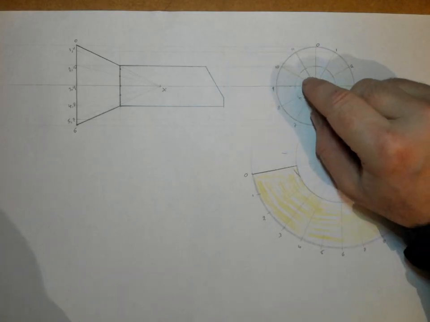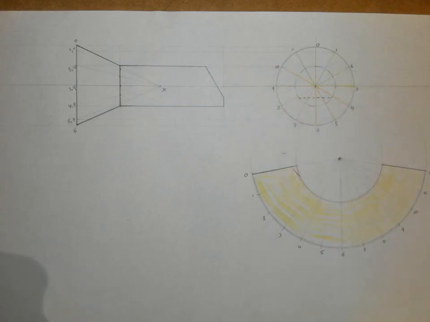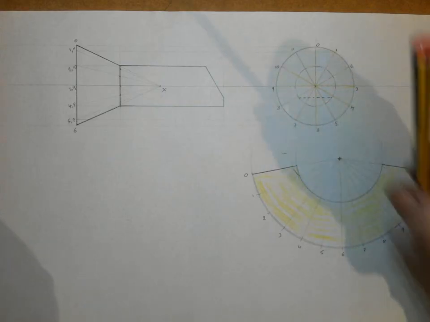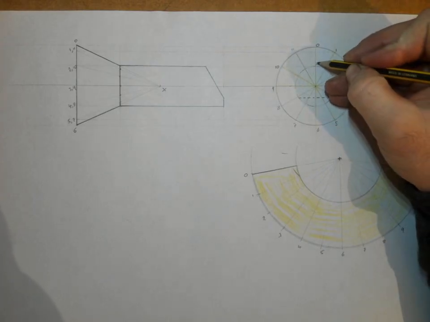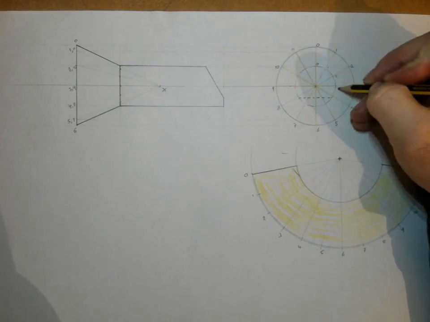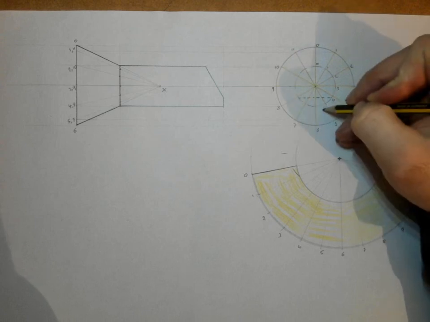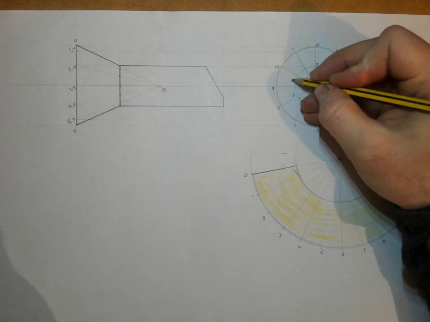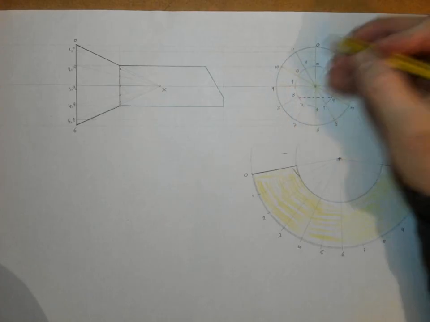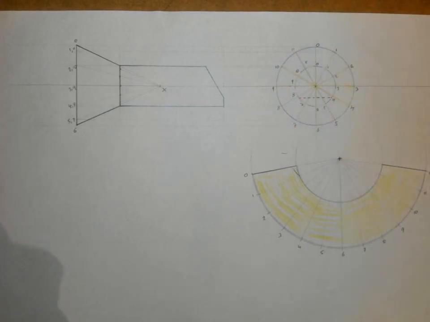So those sector lines are there for me already. But again, I'm going to just index each one. So 0, 1, 2, 3, 4, 5, 6, 7, 8, 9, 10, 11, and back to 0. So that's the first step.